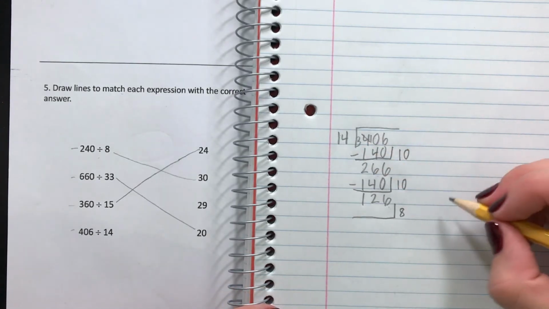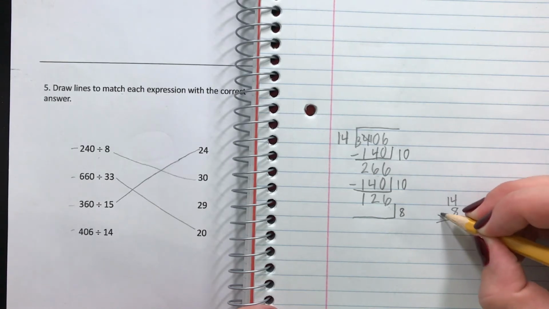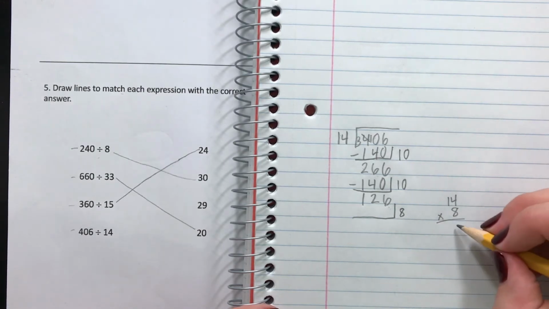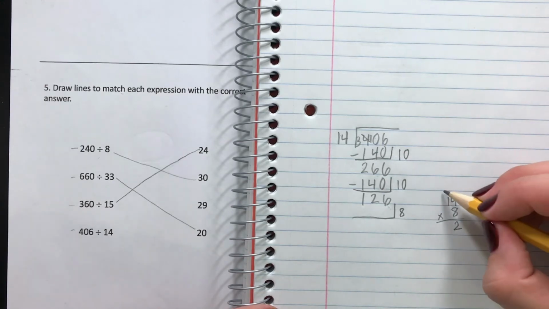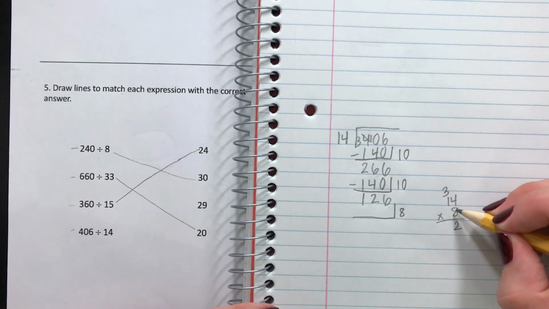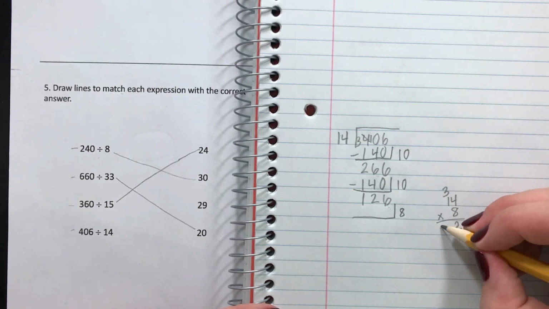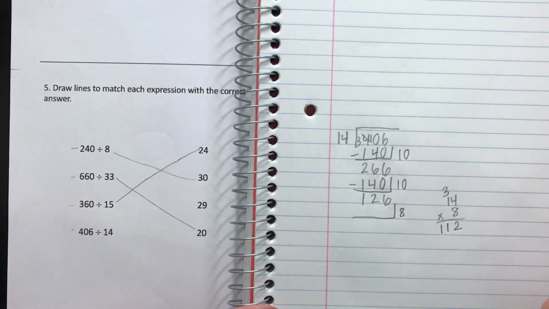So 14 times 8, I'm going to do that off to the side here. Make sure my multiplication is correct. 8 times 4 is 32, so I'm going to bring down the 2 and carry the 3. 8 times 1 is 8, and 8 plus 3 is 11. So I have 112.